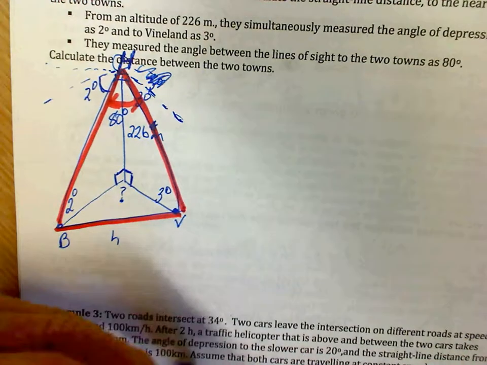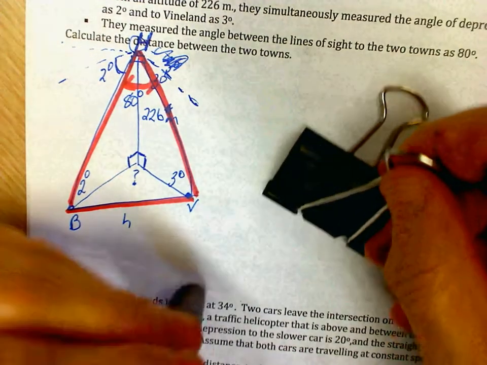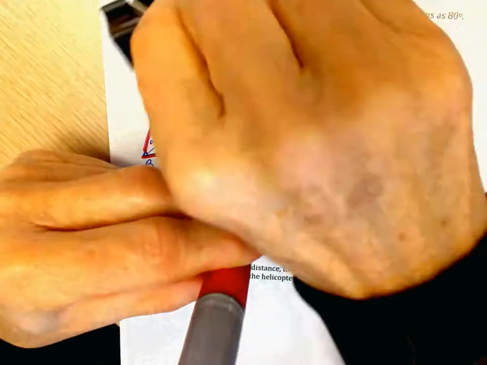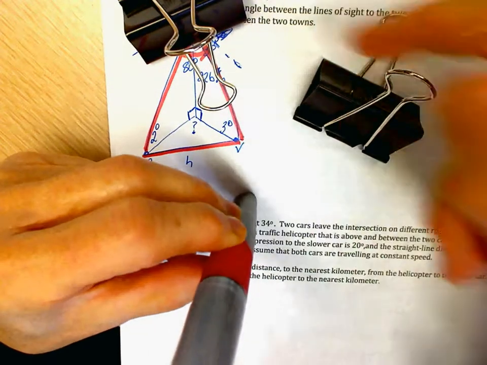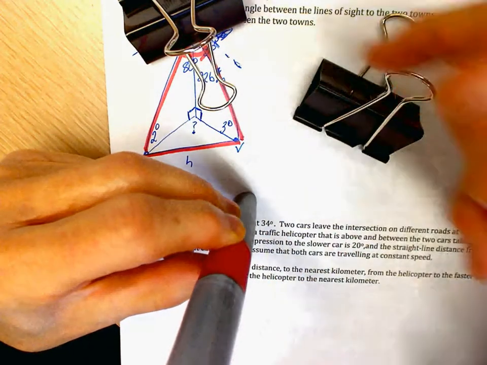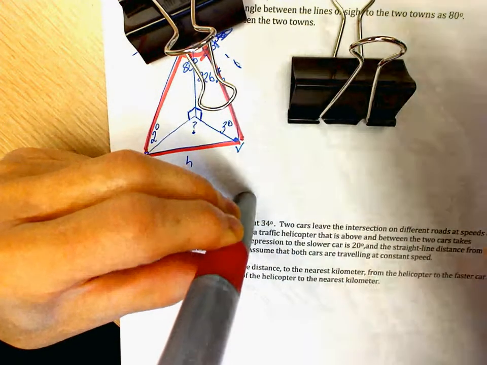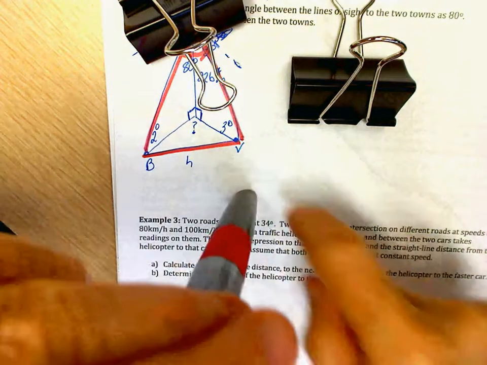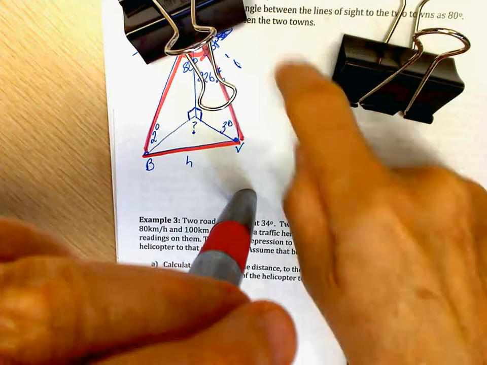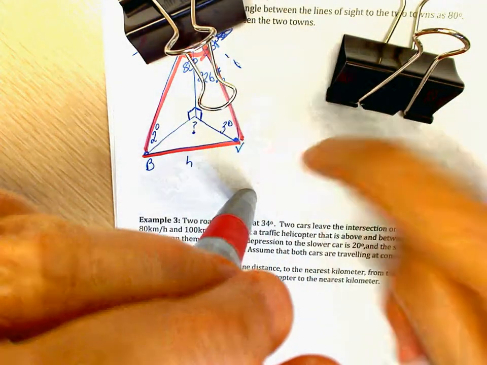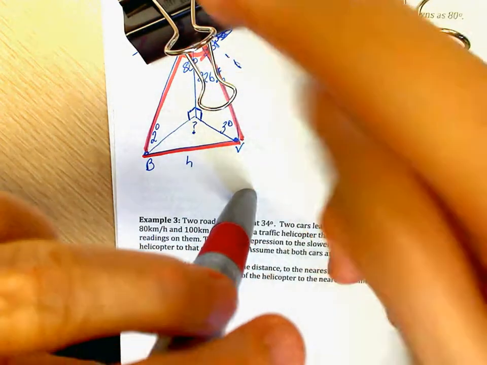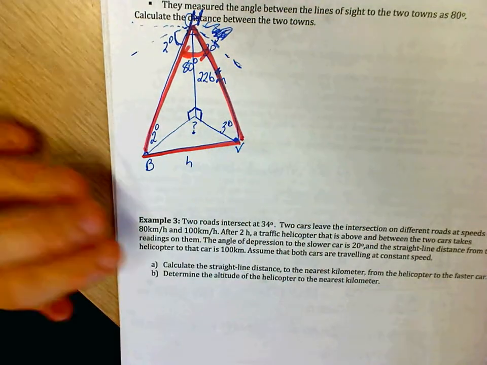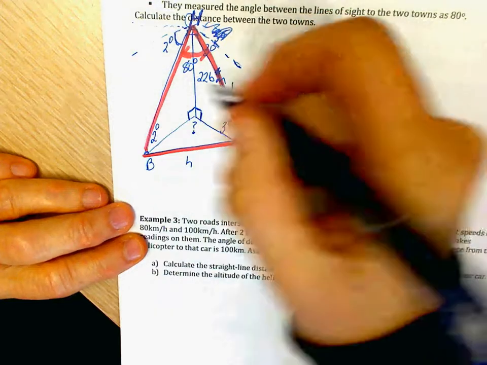In order to help you picture it, I don't know if this helps. We are now dealing with this triangle here. Not this triangle, we're dealing with this one. It's different. So we'll call this B, we'll call this V. Any ideas how we can do this?